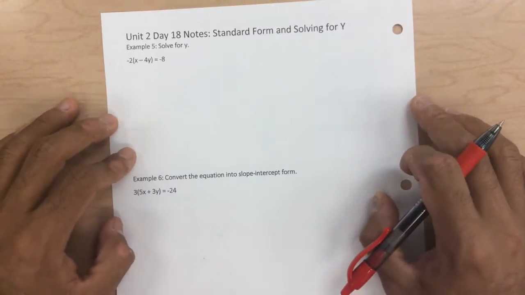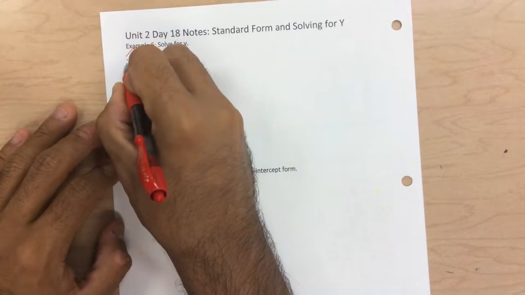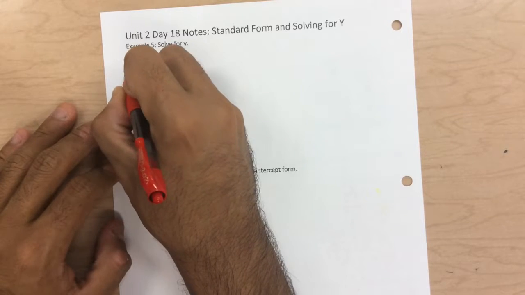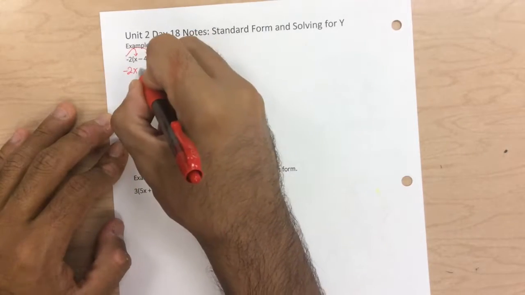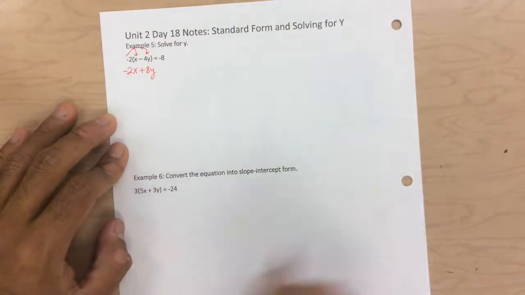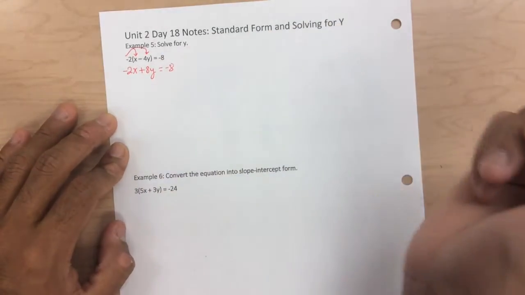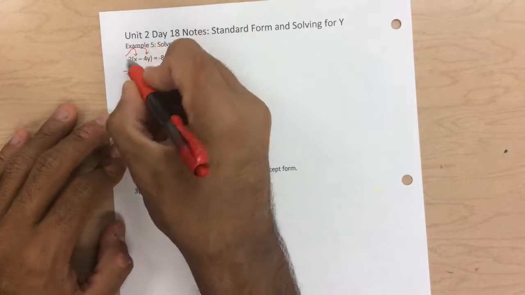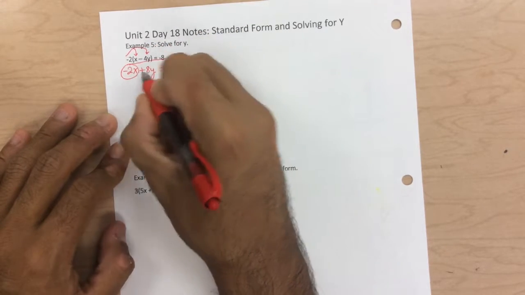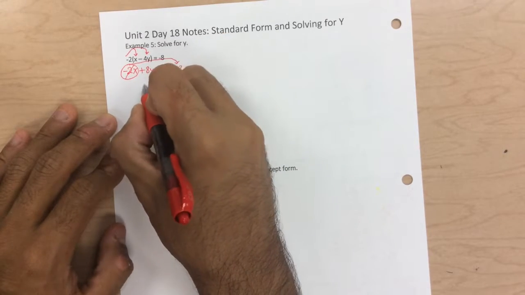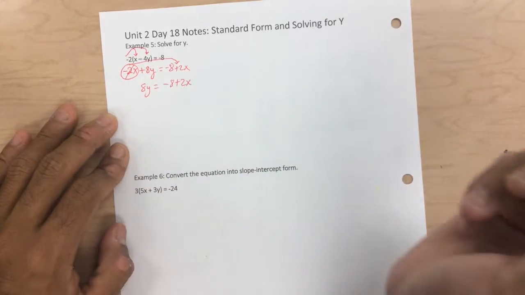Let's look at number 5. Now, the first thing I would like to do is get rid of the parentheses. So negative 2 times x is negative 2x. Negative 2 times negative 4y is positive 8y equals negative 8. Now I can continue with my regular steps. Move the x over to the other side, so that becomes a plus 2x. So I'm left with 8y equals negative 8 plus 2x.